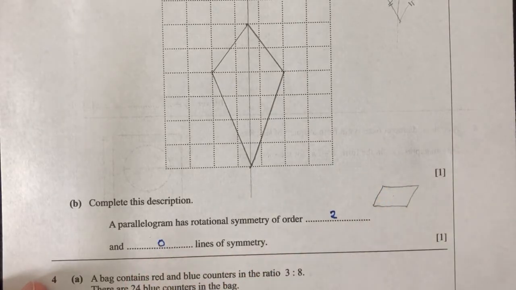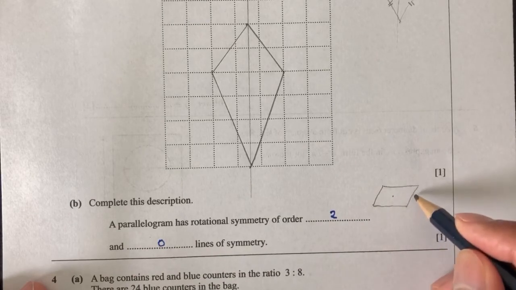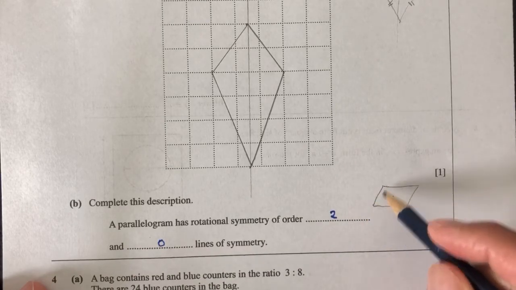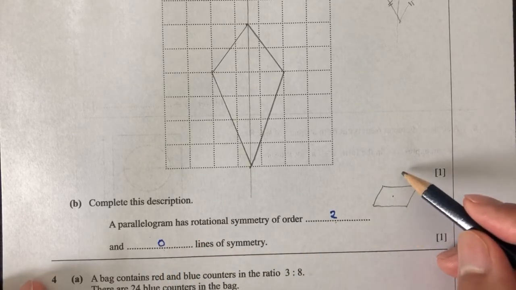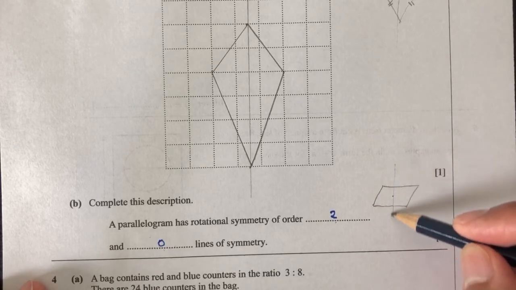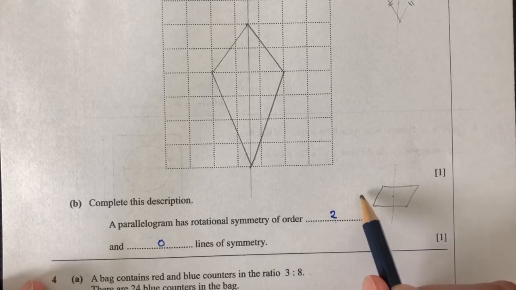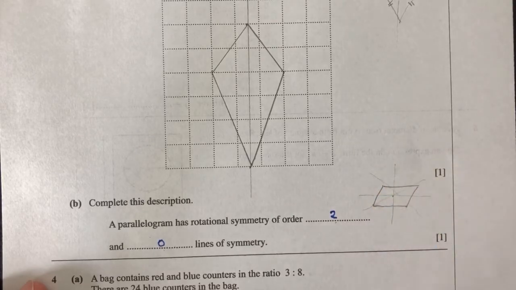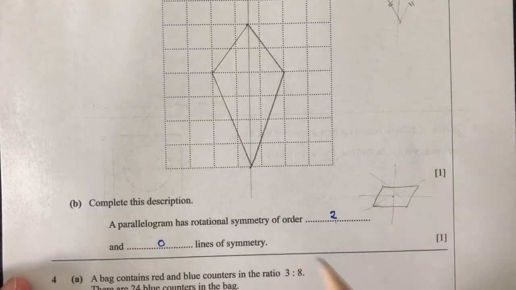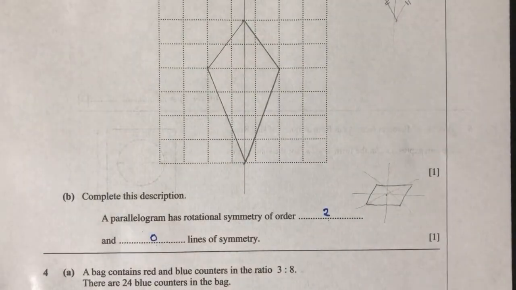And if you rotate this by 180, it will be back to its same shape. That's why we say it has rotational symmetry of order 2 and 0 lines of symmetry, because if you draw a straight line here, it is not equal. If you draw a straight line here, it is not equal. No here and no here. So no line of symmetry and rotational symmetry of order 2. That is question number 3.